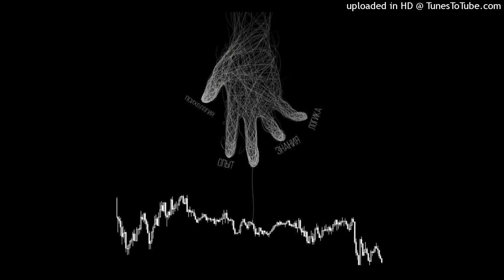Okay, and I've got this level. Swing break of structure, what do you expect? We expect a swing pullback on that time frame.